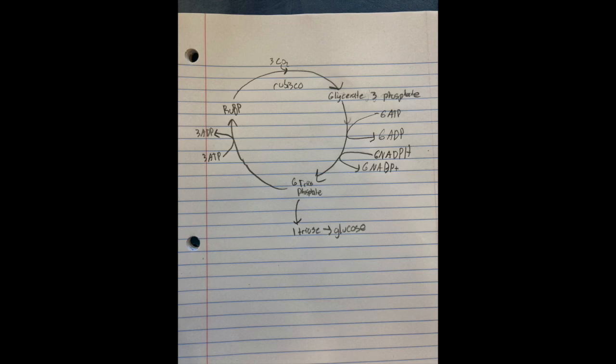And then after the reduction phase, we have the regeneration phase. Triose phosphate is regenerated into RuBP using ATP, where one of the phosphates from ATP is donated to the end of triose phosphate.